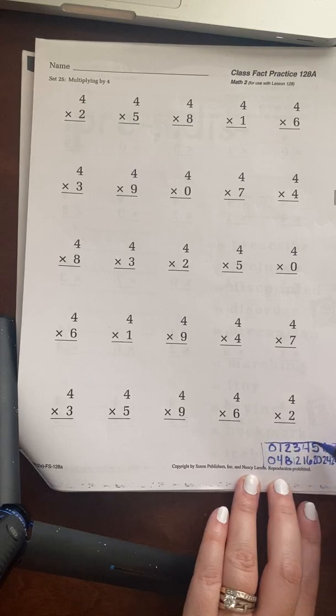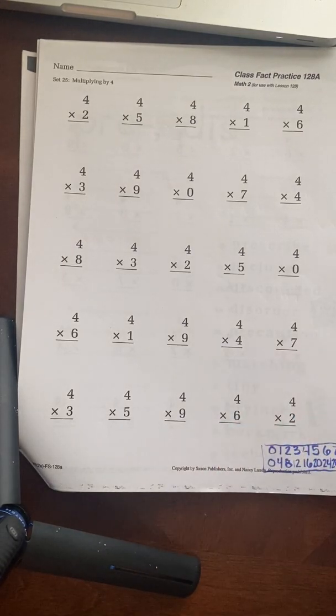So that is your multiplication table right there to help you out. But try not to look at it and see if you remember them on your own.